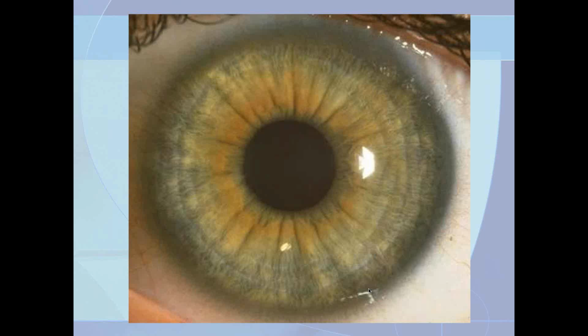They also have a scurf rim, which is one of the basic subtypes, which means problems with elimination through the skin and the microcirculation to the skin.